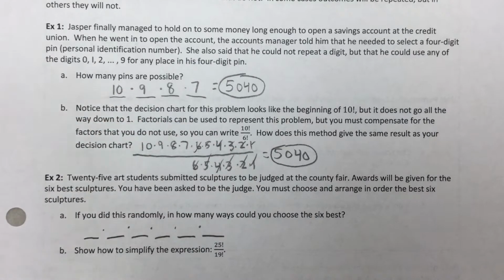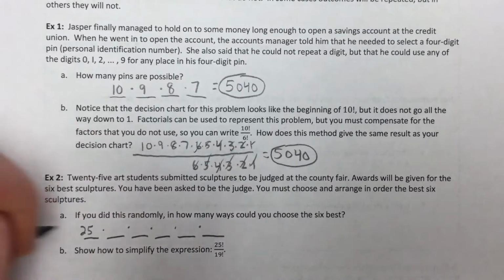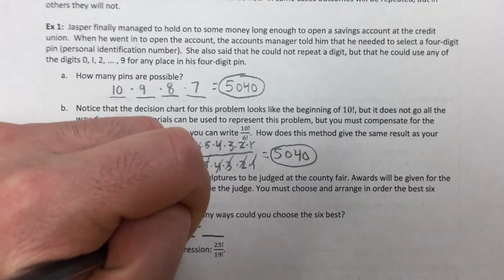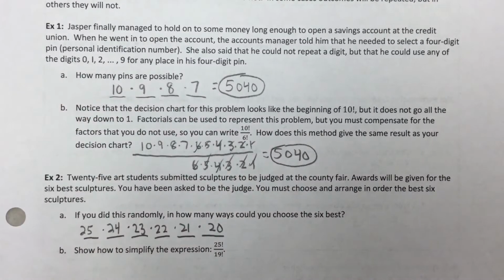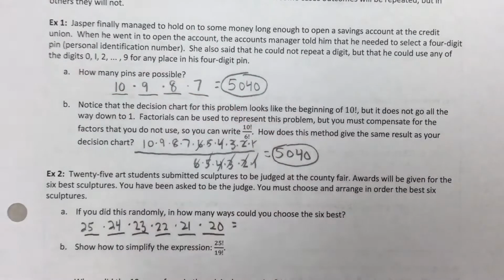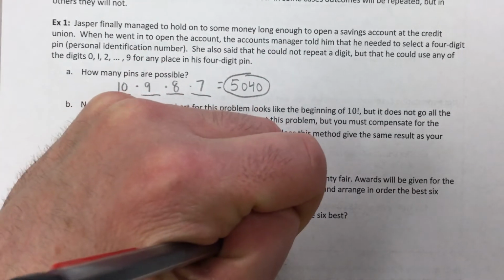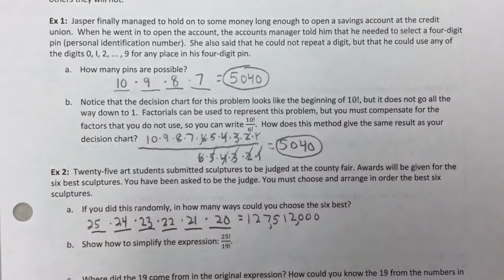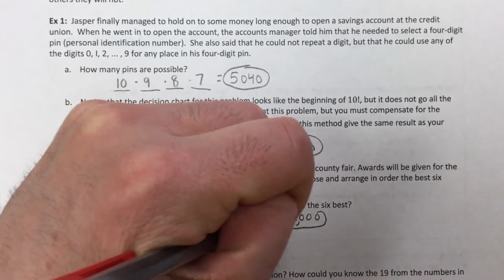Well, there's 25 art students, so 25 possible students could get in first. Whoever gets first can't get second, so there's only 24 for second, and then 23, 22, 21, and 20. So if I multiply that all out, I get a really large number, 127,512,000 ways.